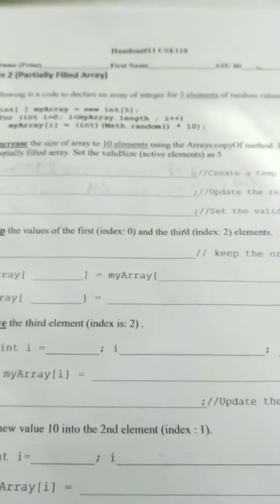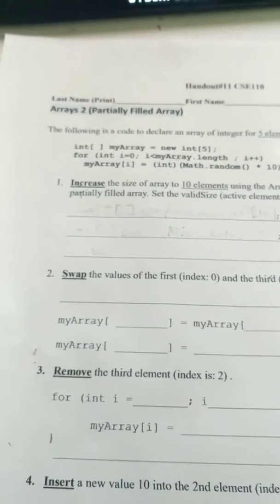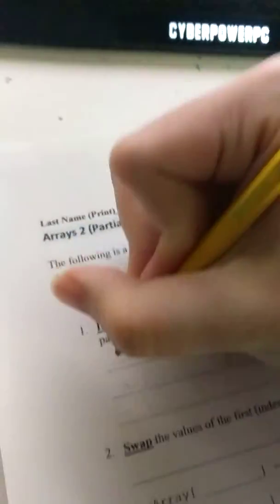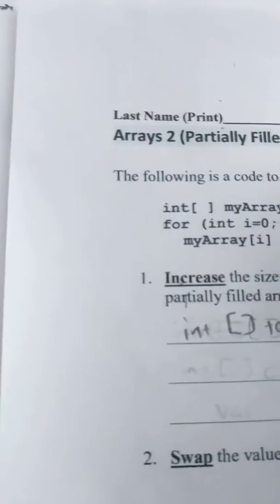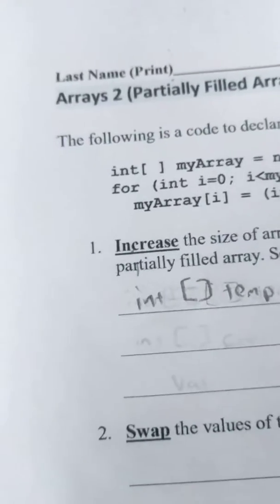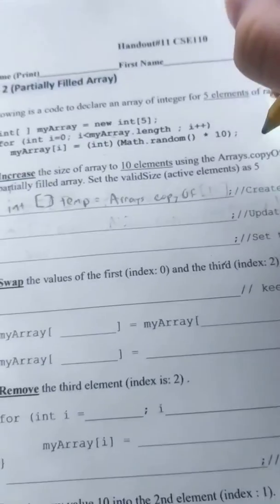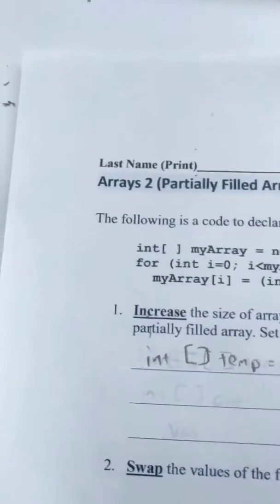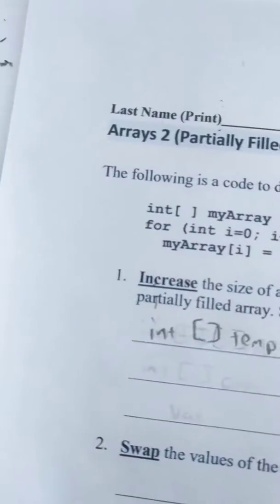Now, in order to do this, we need to increase the size of the array to 10 elements using the Arrays.copyOf method. So first, we need to create a temporary array using the Arrays.copyOf method. This temporary array will be called temp. So int temp equals Arrays.copyOf of my array, taking the values of my array, but we're going to make it length 10.